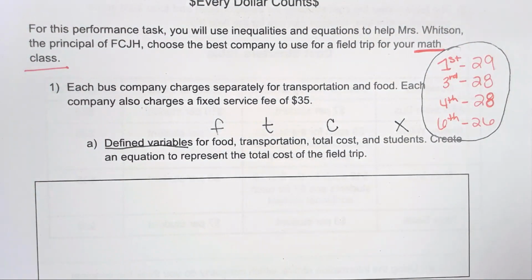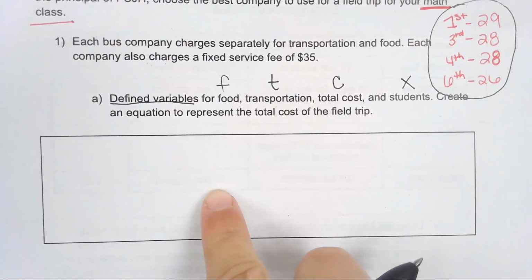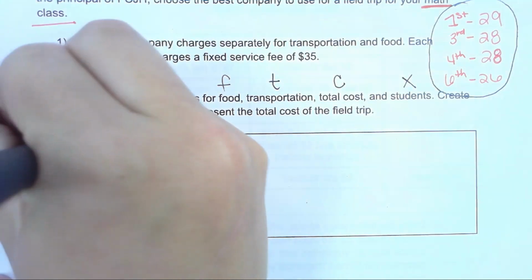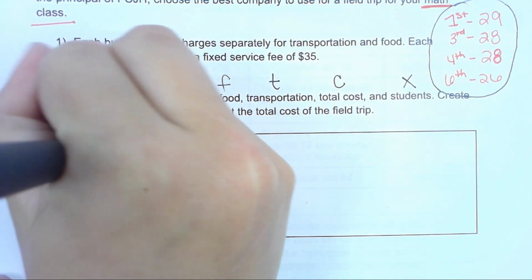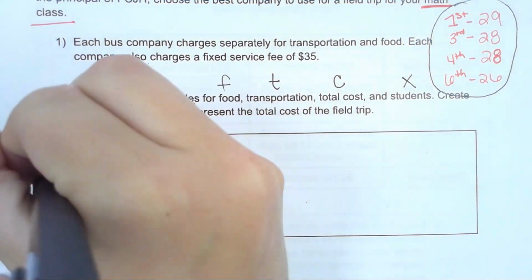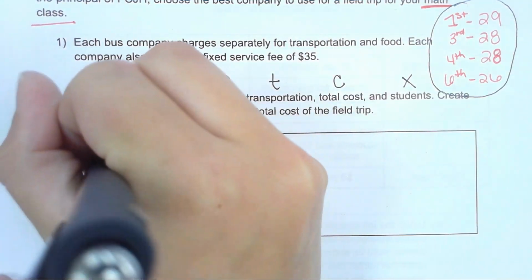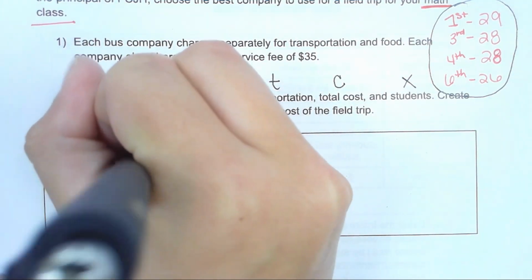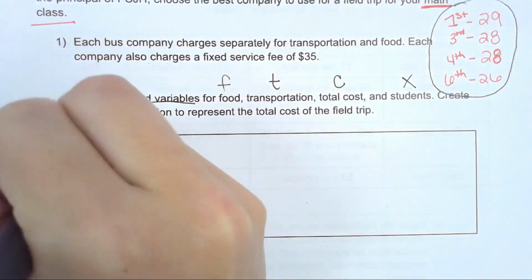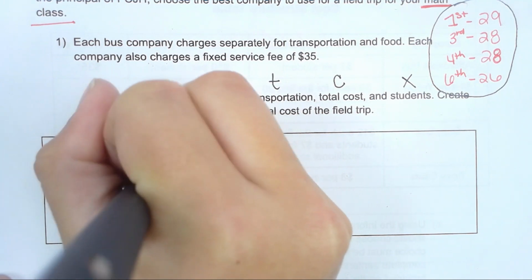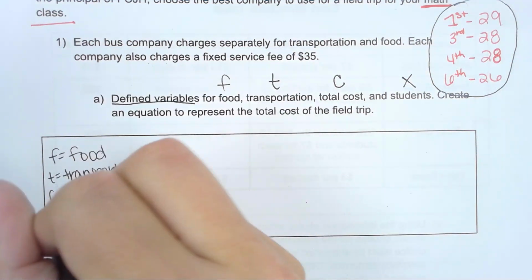Okay. So down here, I'm just going to rewrite all of that. So define the variables. I'm going to have F equals food, T equals transportation, C equals total cost, and X equals students.